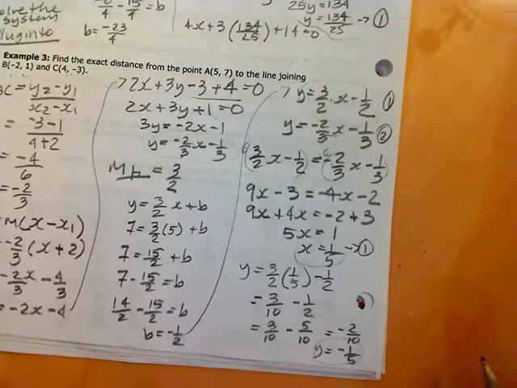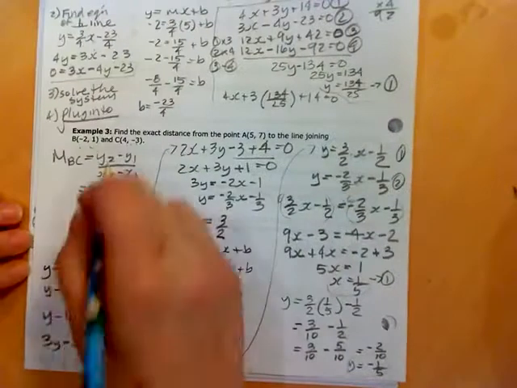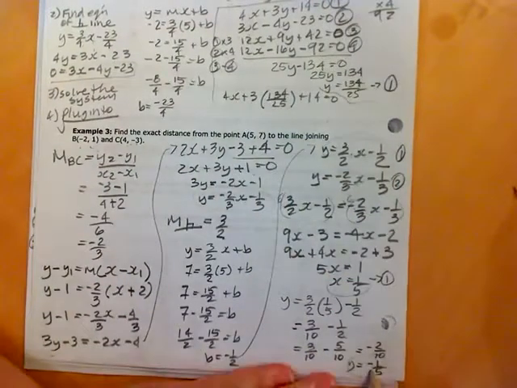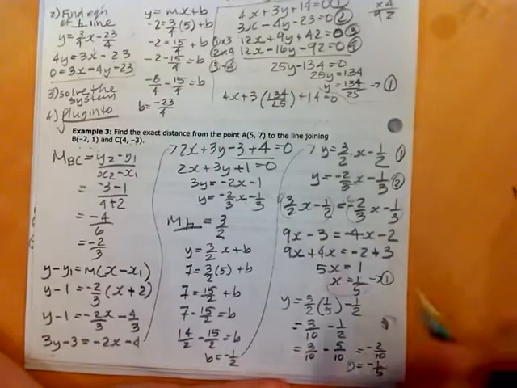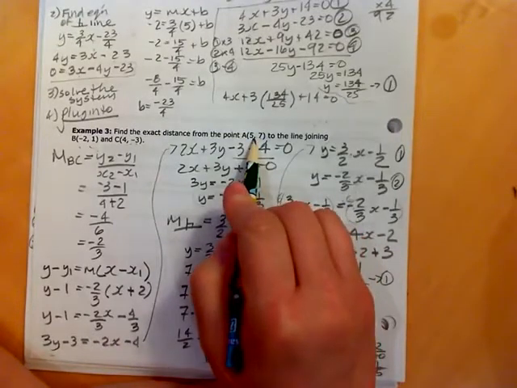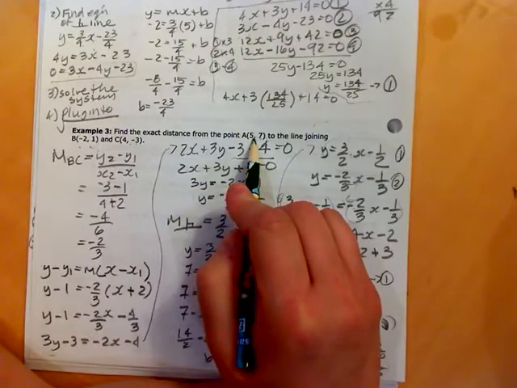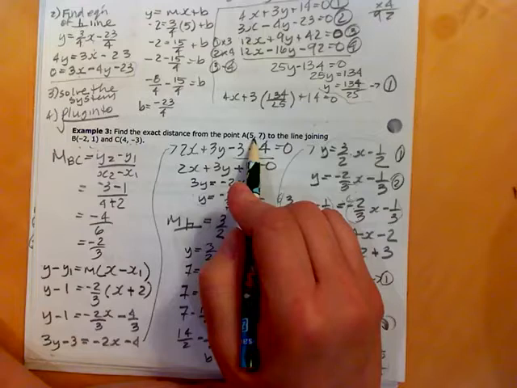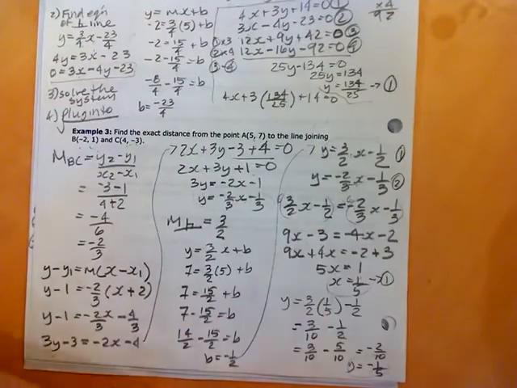And now I am finally going to, after all of this work, take this point, 1/5, negative 1/5, and this point, 5, 7, and plug them into my distance formula, the big square root one, and get a number. As you can see, I've run out of space, but you can continue this on the paper that you're working on. And we are done with this chapter.